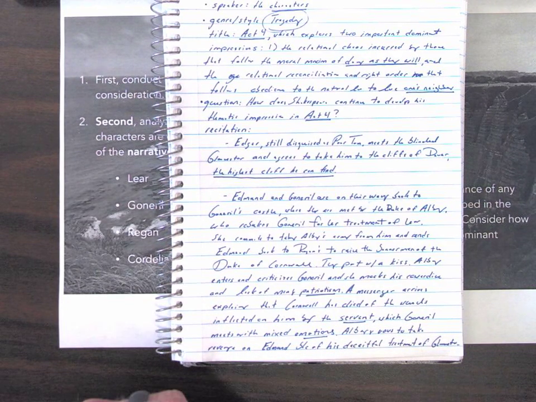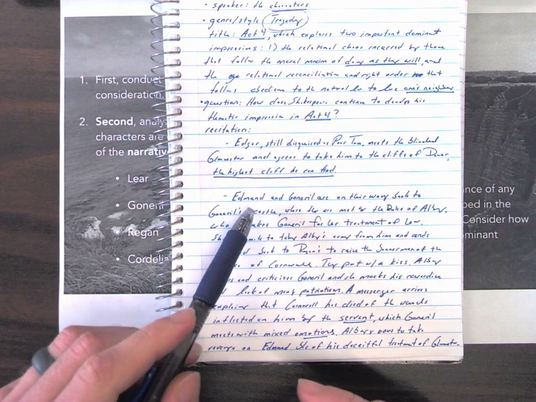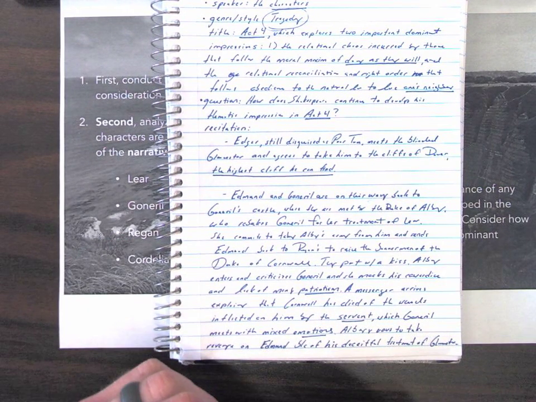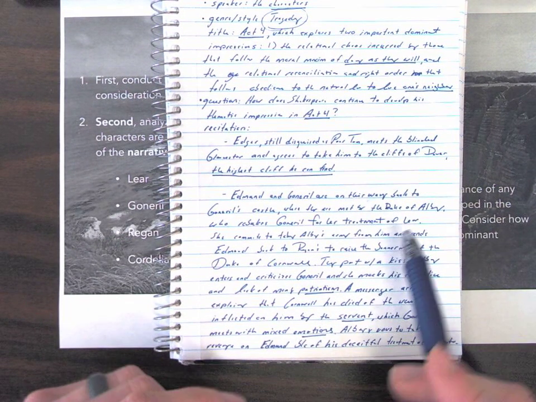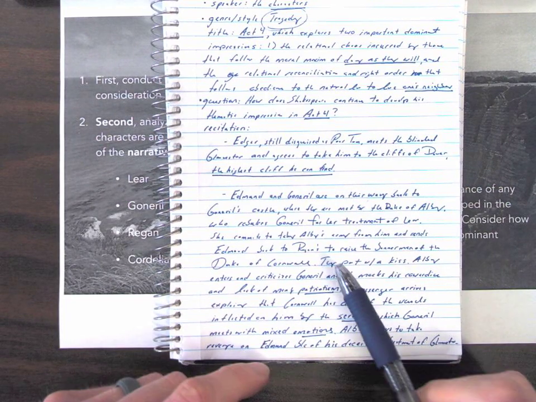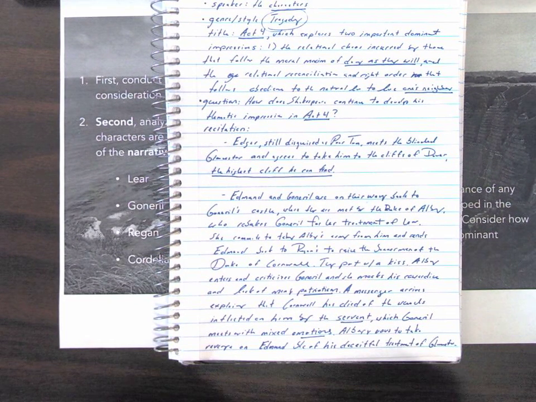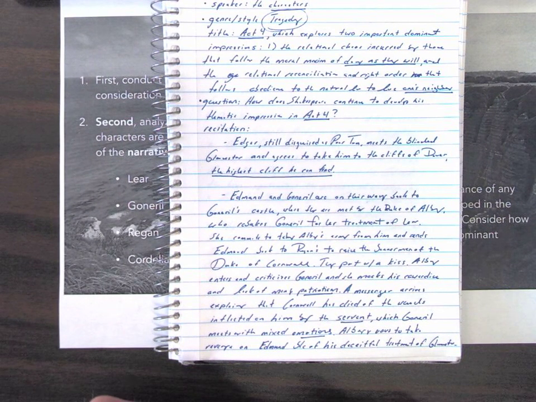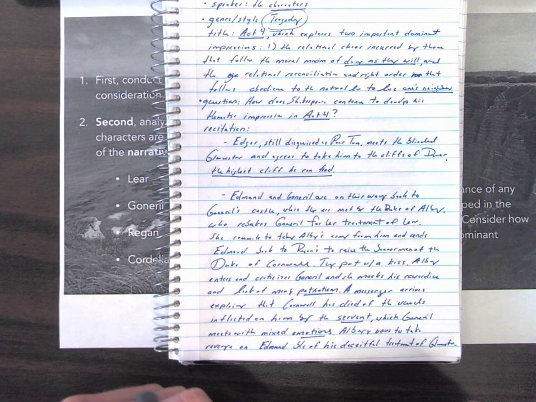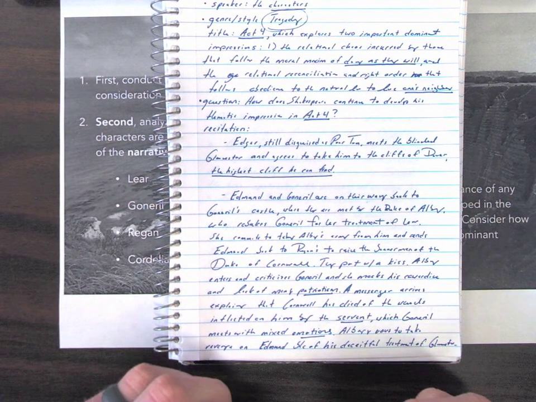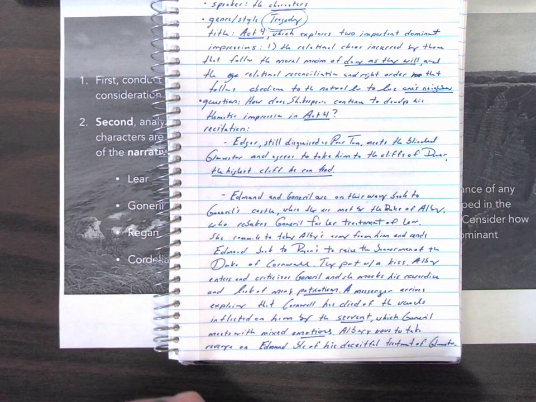relationship is reconciled. Meanwhile, Edmund and Goneril are on their way back to Goneril's castle. They're met by Albany, and Albany begins to oscillate from his original support of Goneril and begins to rebuke her for her treatment of Lear, for her disrespect and her unloving treatment of Lear. And she obviously just responds by mocking Albany's manhood and calling him a coward and all of these other things.